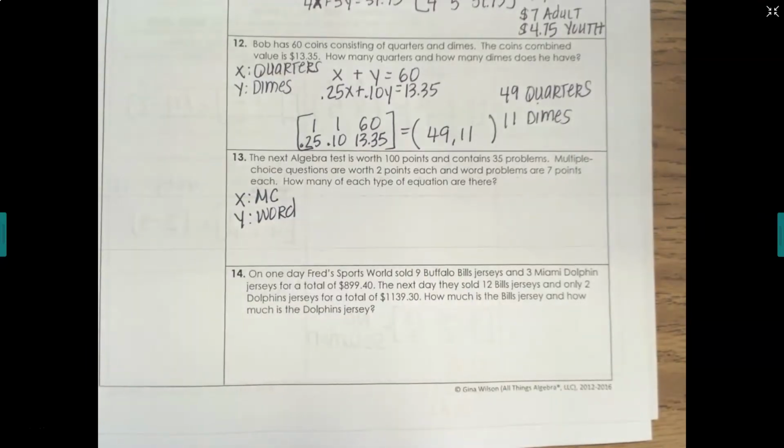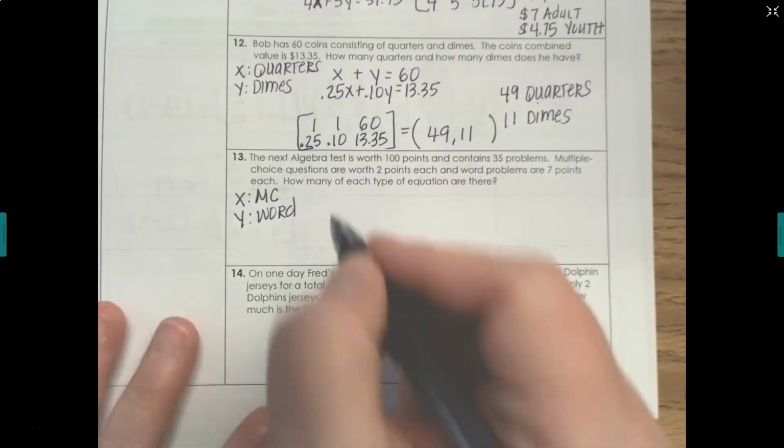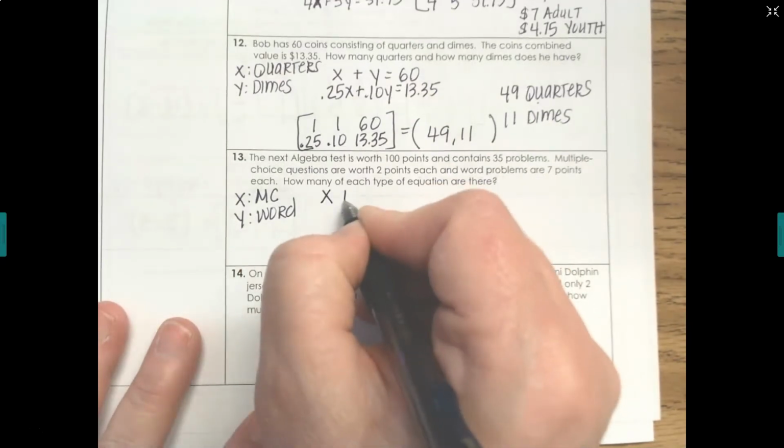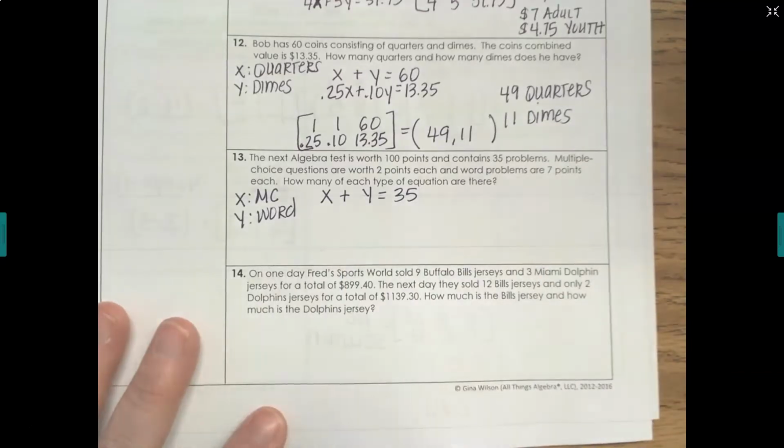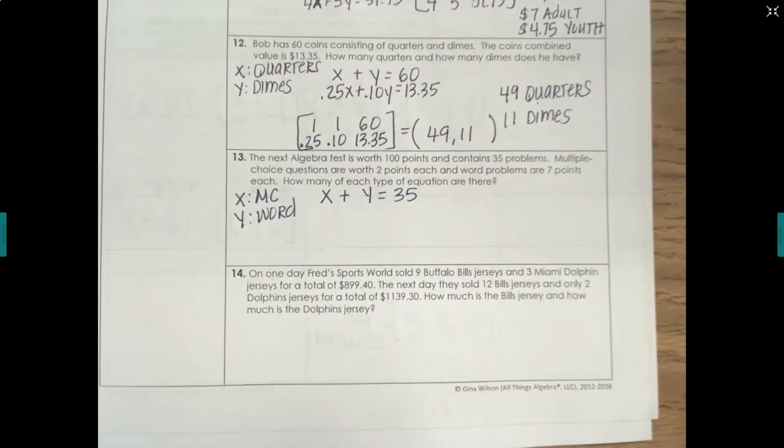Okay, so I have points and I have numbers of problems. If I take my multiple choice questions and my word problems, I have a total of 35 problems. So I just say multiple choice plus word equals 35 problems. Now when we start talking about points, the points have to equal the points.